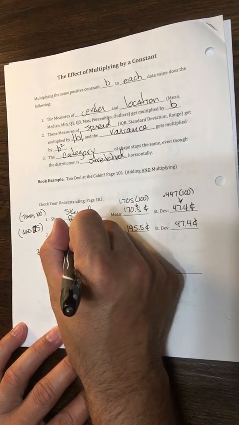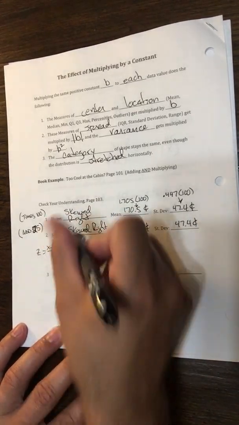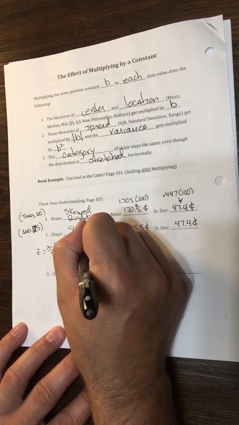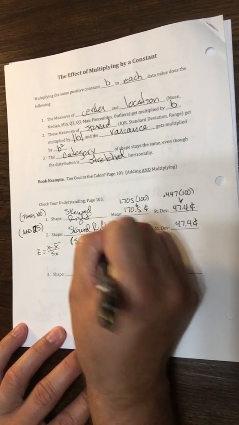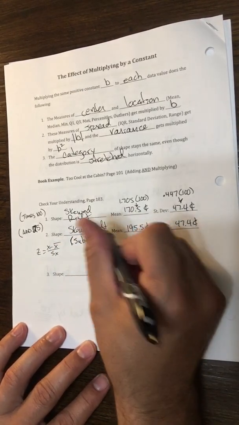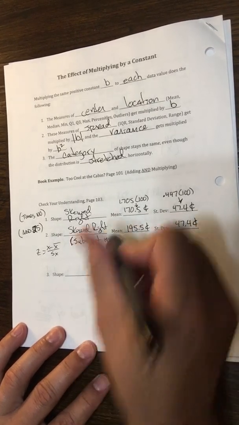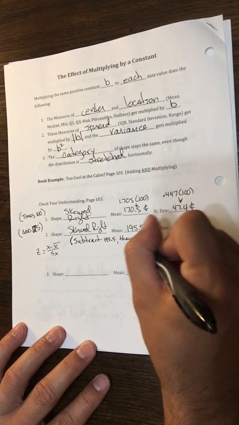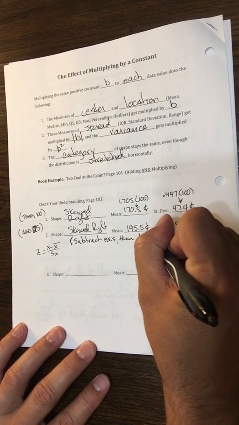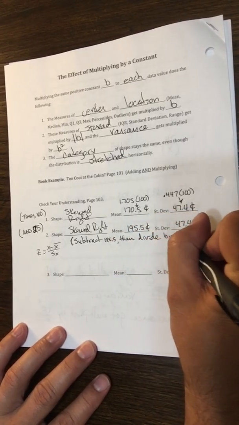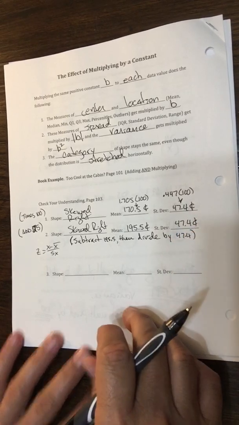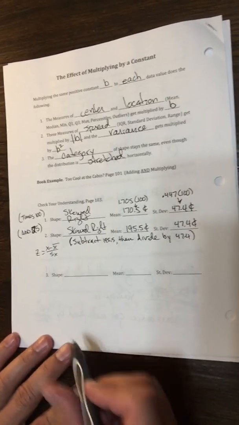Okay, so I'm going to write what happens in order of operations here. You're subtracting the mean, which is 195.5. That's the mean we have from the last problem. Then, after you do that, then you divide every single data value by 47.4. Okay, and we want to talk about what happens to the shape.